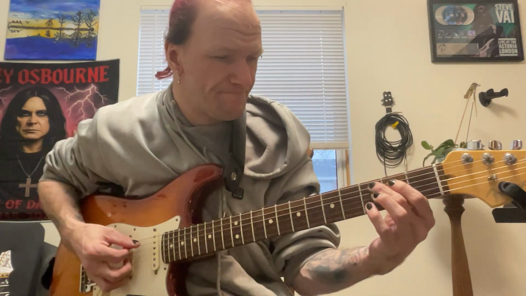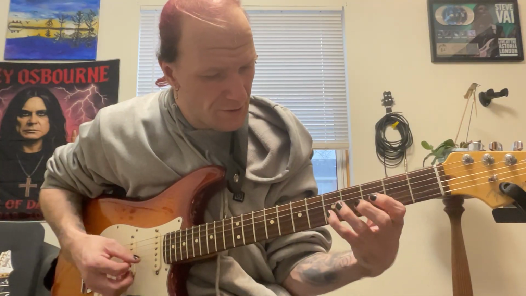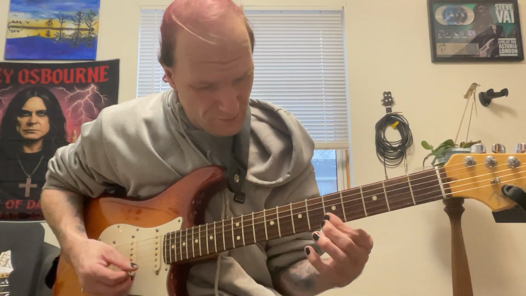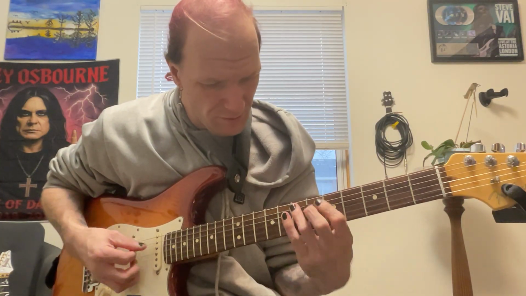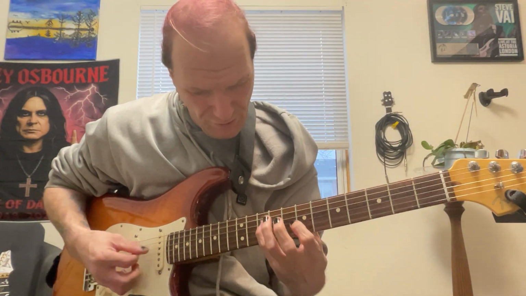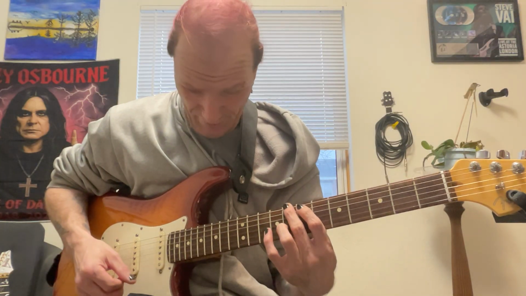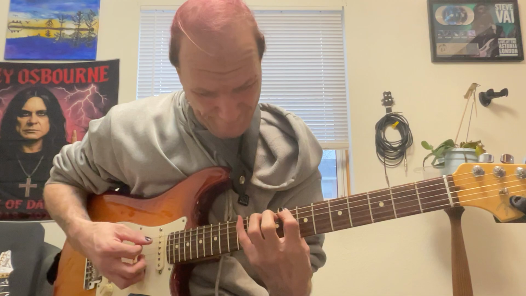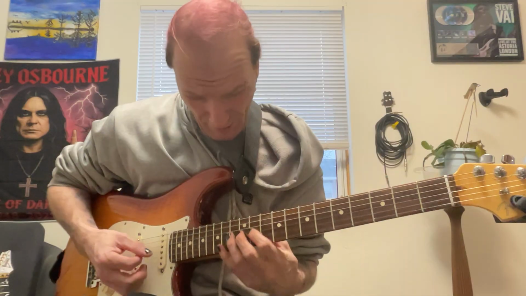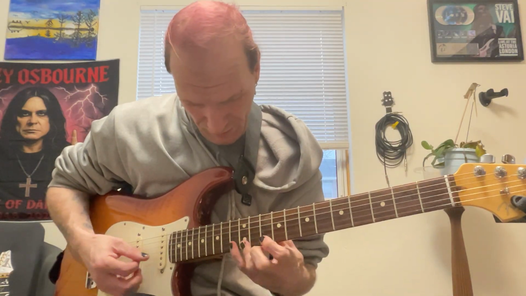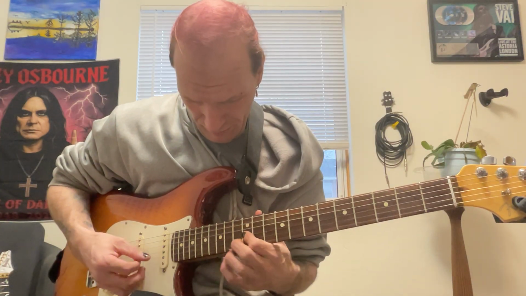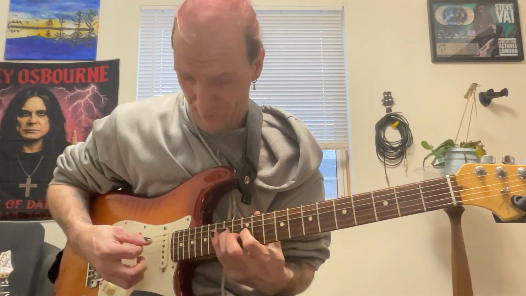So starting at the 3rd fret, now the 8th fret, and then we'll eventually start seeing the connection on how certain scales combine together and overlap.